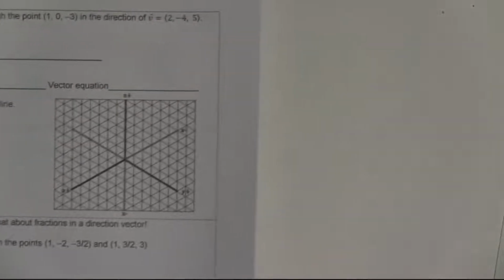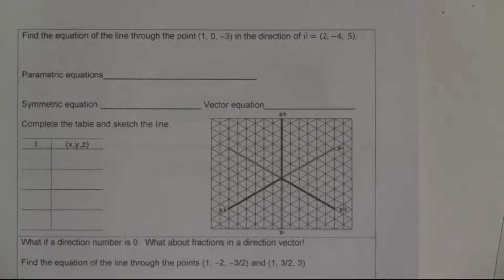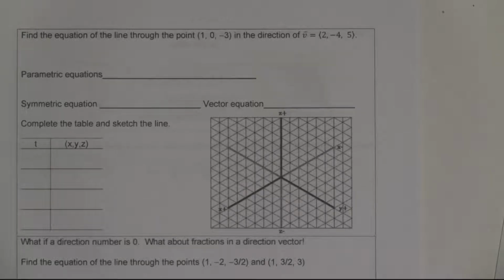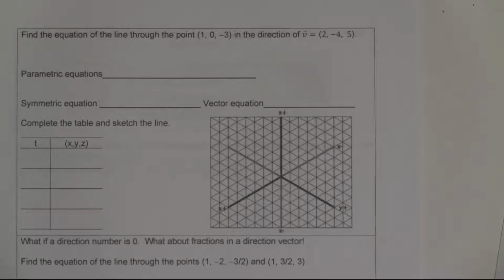Oh, I wish I would have grabbed a ruler, but I didn't. I'm sorry, I'm figuring it out still. I think I'll get better at it. I might not get better at it. Maybe I will get better at it. Wish I would have grabbed a ruler.